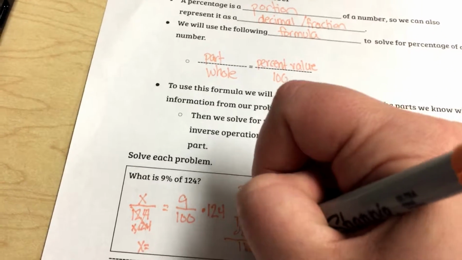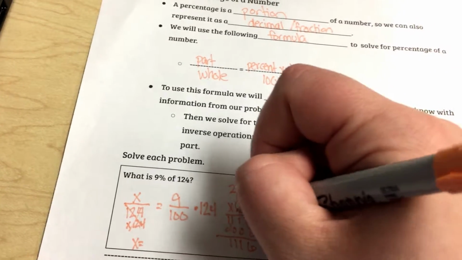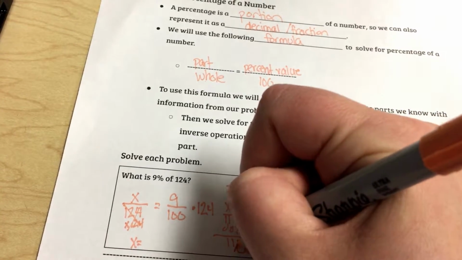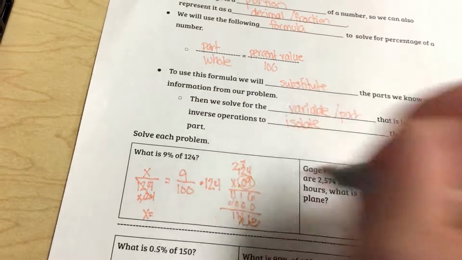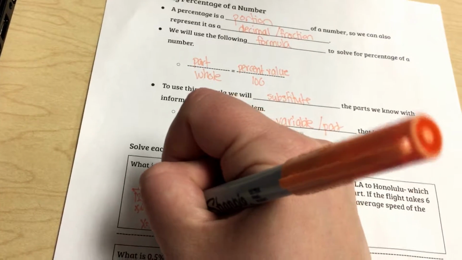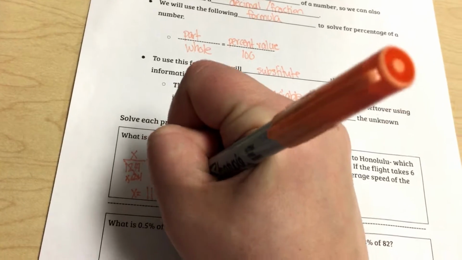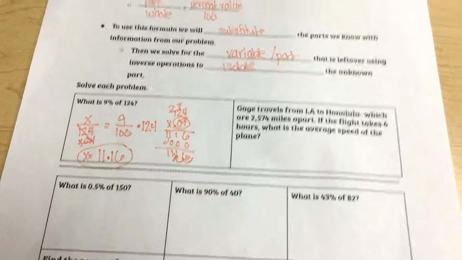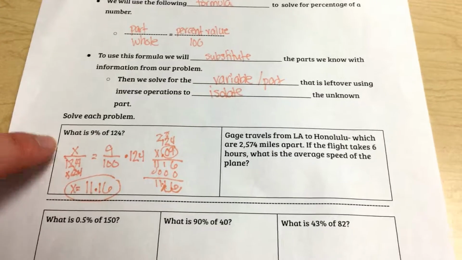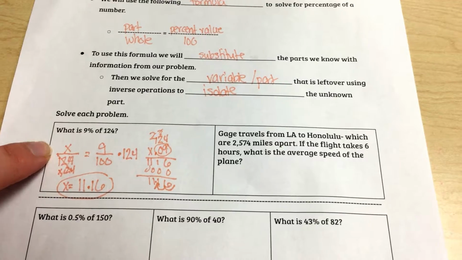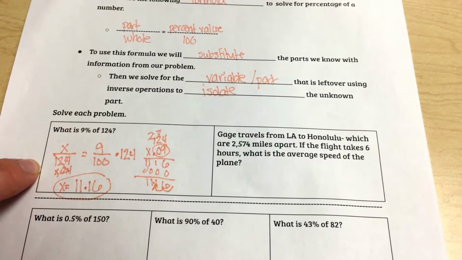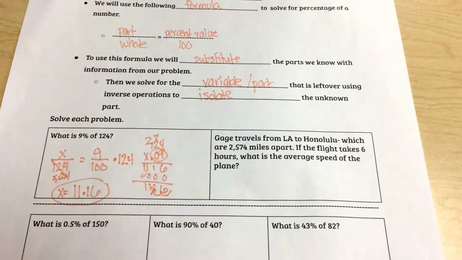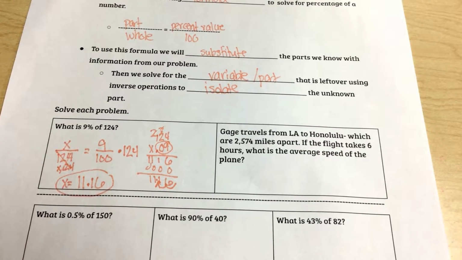So I'm going to be left with 1116, and move my decimal 2 places. So x equals 11.16. If I divided 11.16 by 124, I would end up with 0.09.